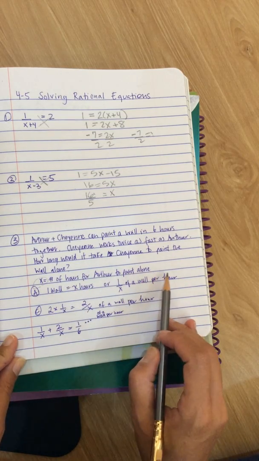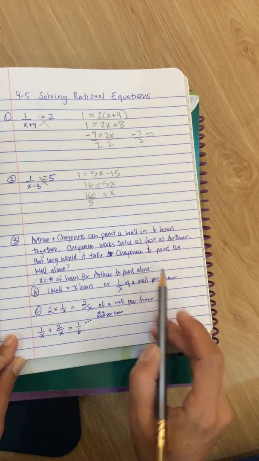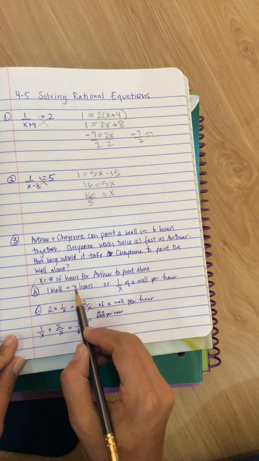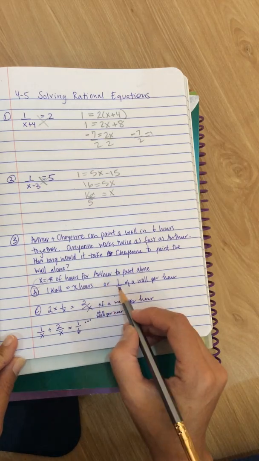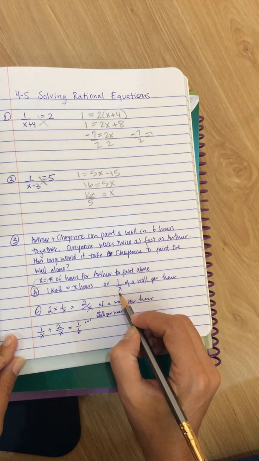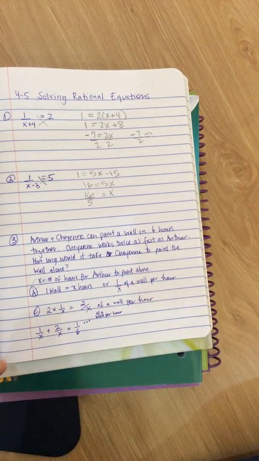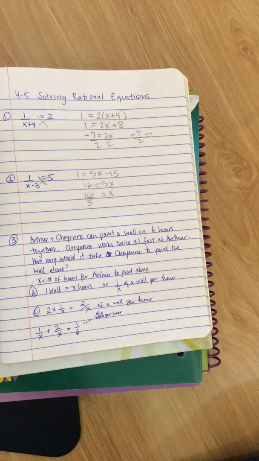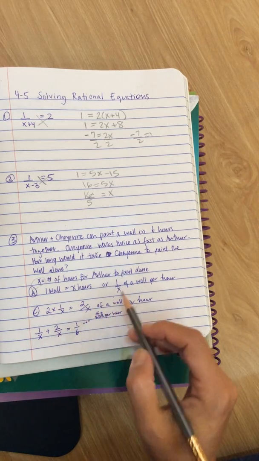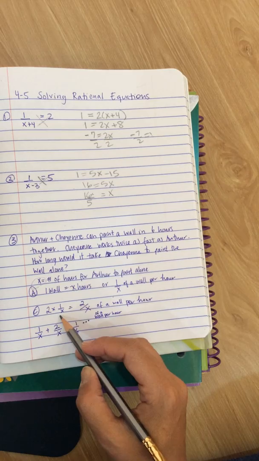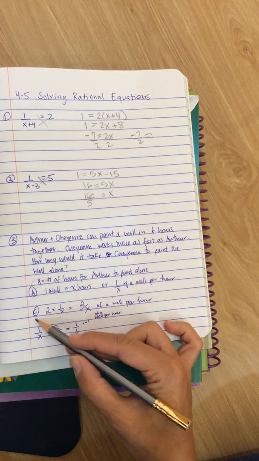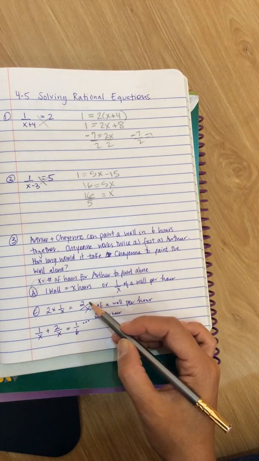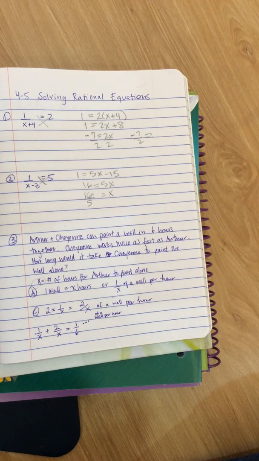So if x is the number of hours for Arthur to paint alone, we can say he paints one wall in x hours. Okay? So if we're saying one wall in x hours, we can rewrite that as 1 over x. 1 over x of a wall per hour, right? So we can paint some fraction of a wall per hour. And because Cheyenne works twice as fast, we can take this rate and just multiply it by 2. So Cheyenne, labeled with the C here, can paint 2 over x of a wall per hour.